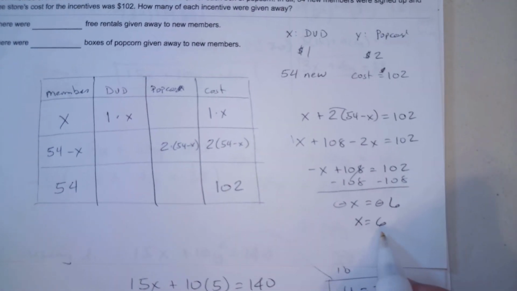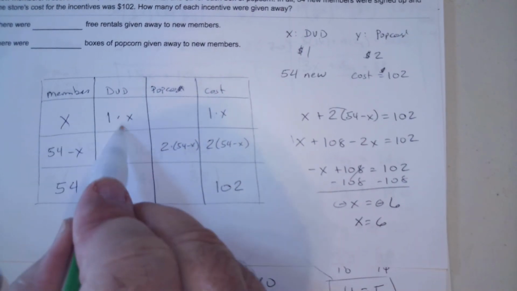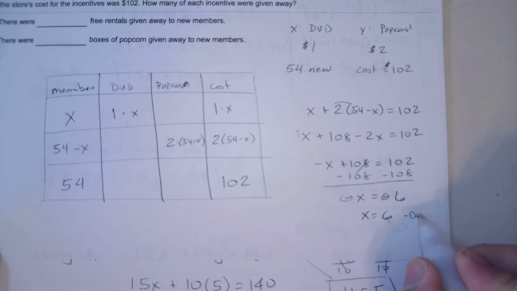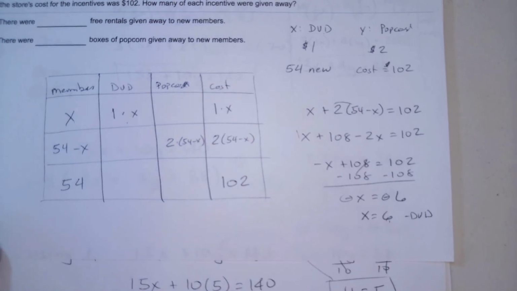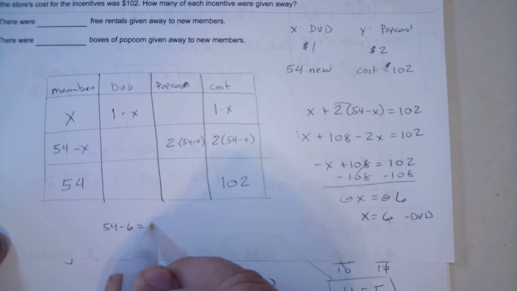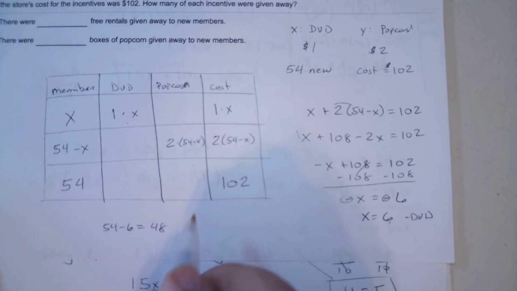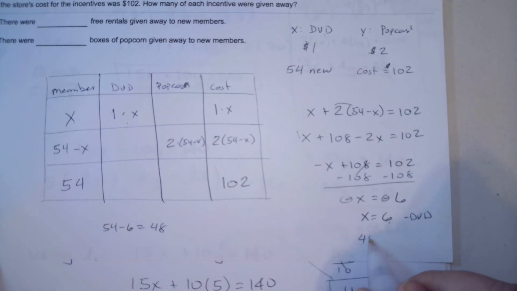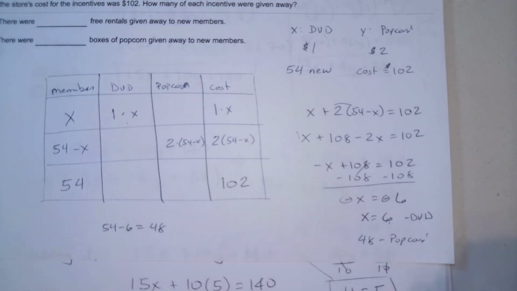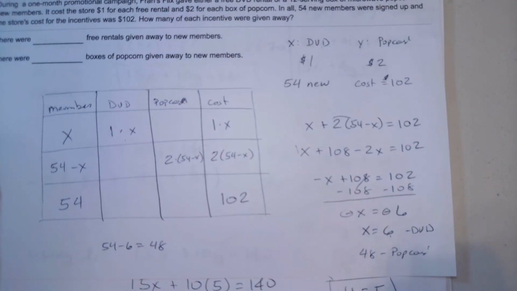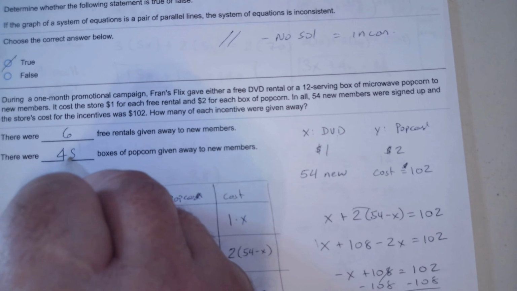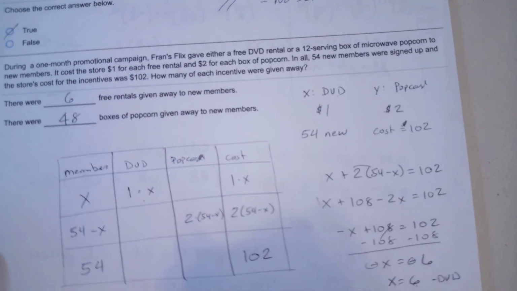So out of the people, X are DVD players. So 6 people got DVDs. That means 54 minus 6 is 48. That means 48 got popcorn. So the free rentals, 6 plus 48, has to equal 54. So there you go.